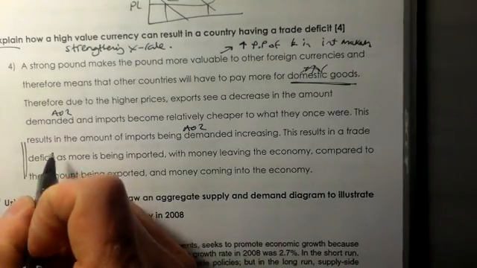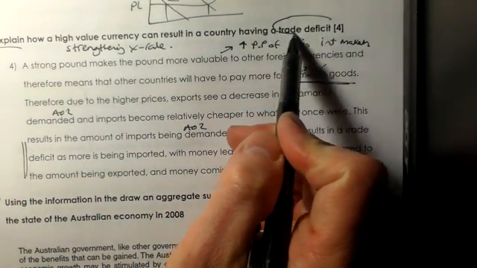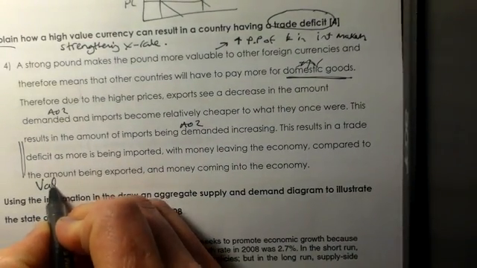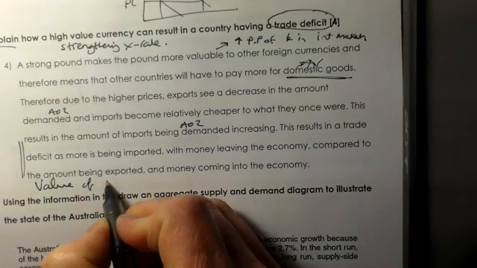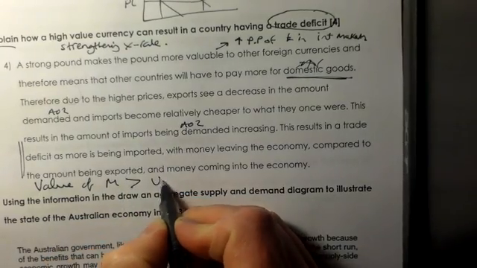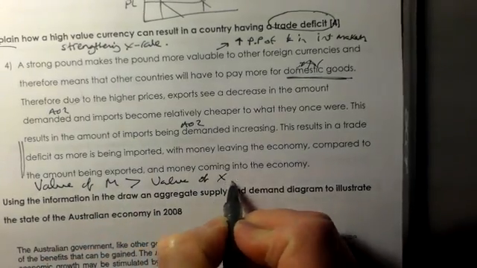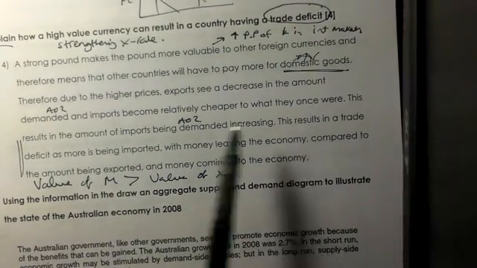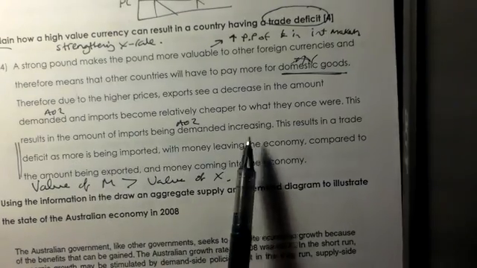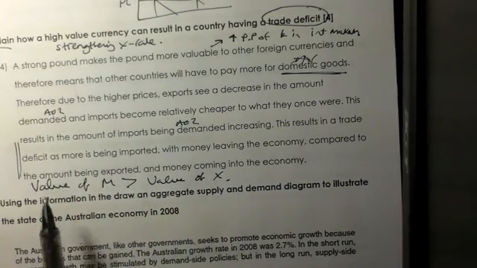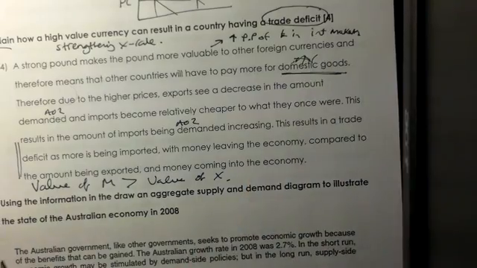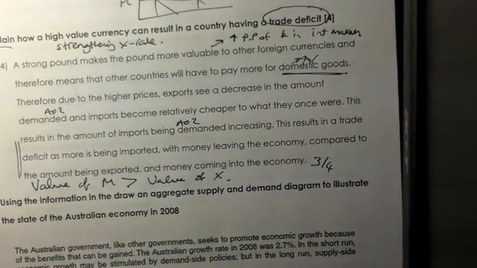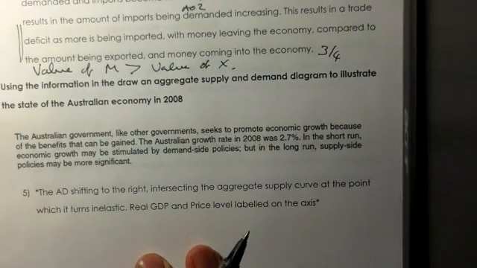This last part is not quite specifically saying what a trade deficit is. You almost need the definition of this, that it's the value of imports being greater than the value of exports. Within that, it kind of says that, but it's not really specific. It just says that the amount of imports has increased over the amount of exports, but it's the value which leads to the trade deficit. So I think 3 out of 4 for that one. Again, just a little bit of accuracy on the question.